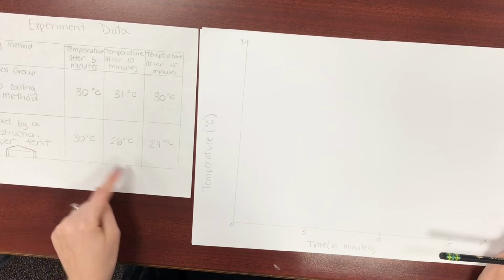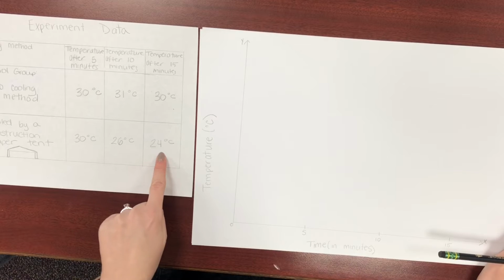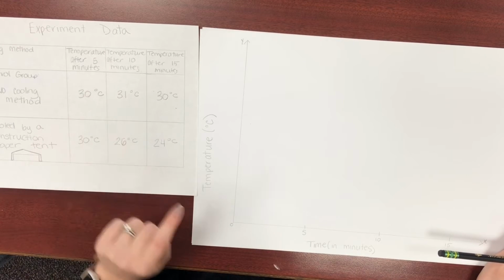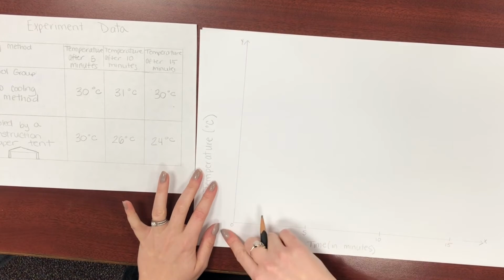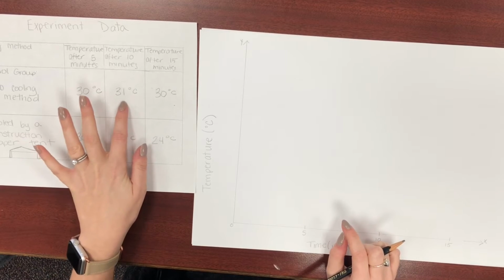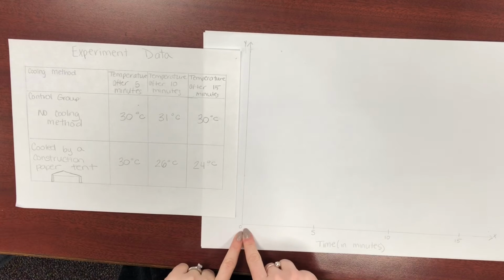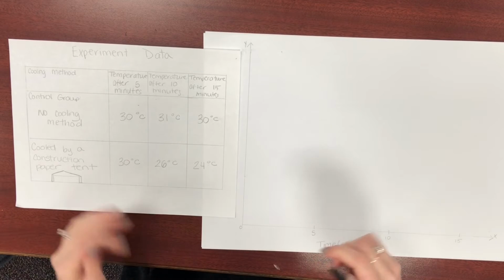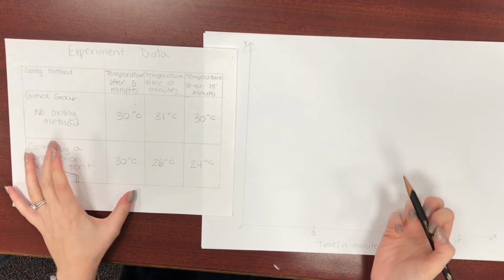So I'm going to look at my data, and I see that the lowest number was 24 degrees Celsius and the highest number was, oh, here it is, 31 degrees Celsius. So on my axis, I need to make sure that it goes a little bit above 31 so that I have space to plot that number. And I'm starting at 0 down here at the bottom, right, just like we did for minutes. And I think I'm going to skip count. I think I'm going to go up by 5s for now, and then I'll add some smaller marks in there.